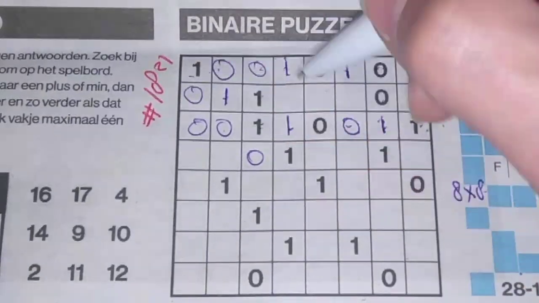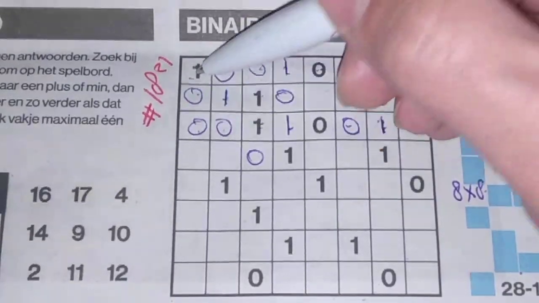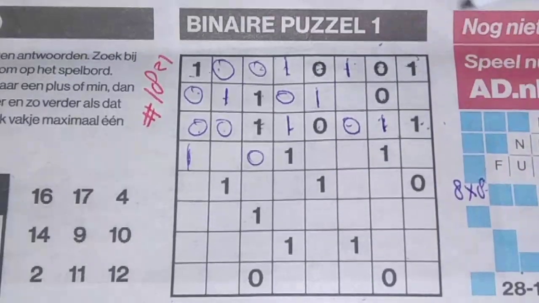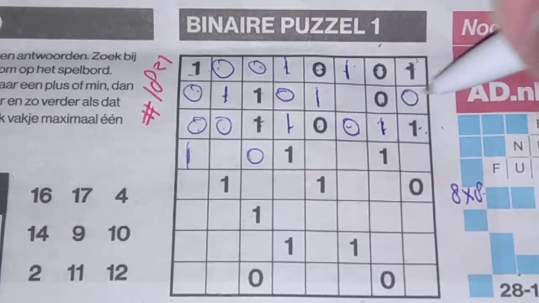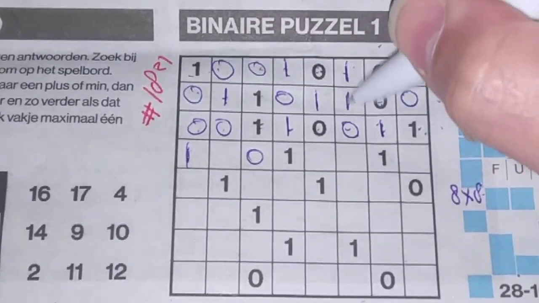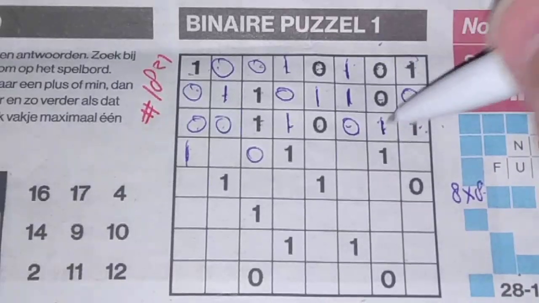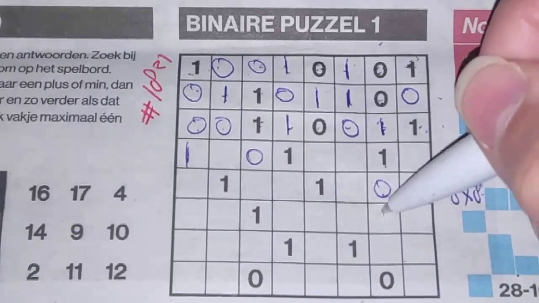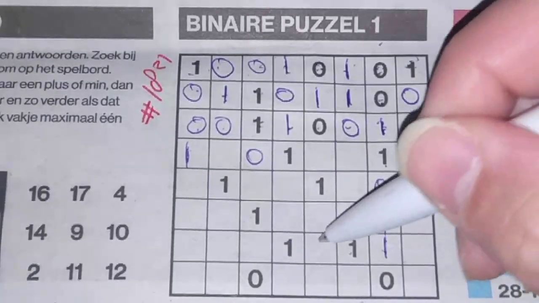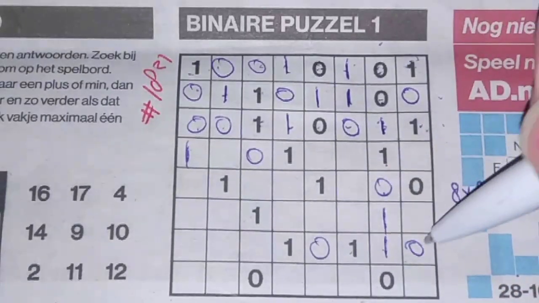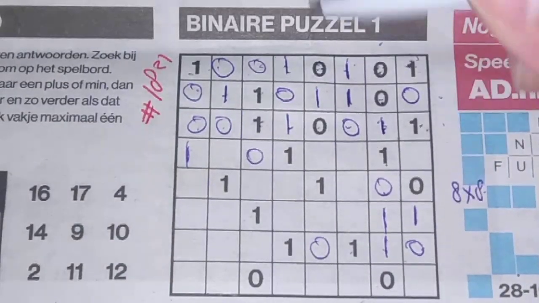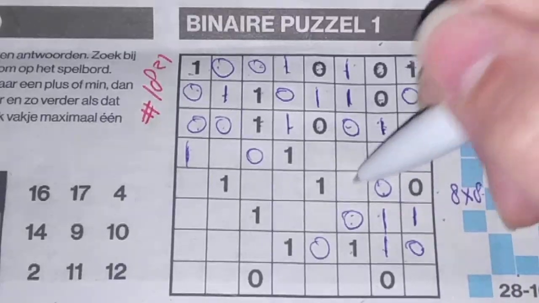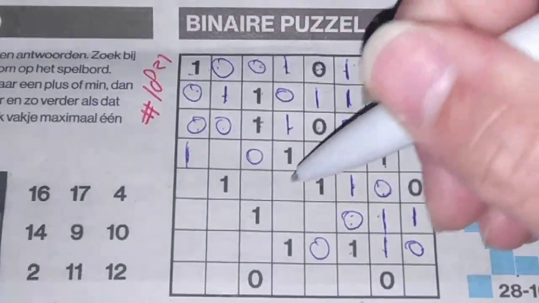Double 1 here, and 0 there, and 0. Double 0 here, 1 there, 1. Between two 0s comes a 1. Between two 1s comes a 0. Double 0 here, 1 there, 1. Double 1 here, and 0 there, and 0. Four 0s, so the rest are 1s. Double 1 here, and 0 there, and 0. Between two 0s comes a 1. Double 1 here, and 0 there, and 0. Double 0 here, 1 there, 1. Double 1 here, and 0 there, and 0.